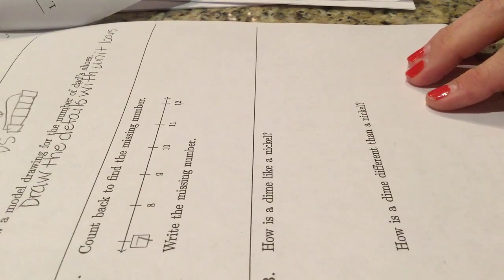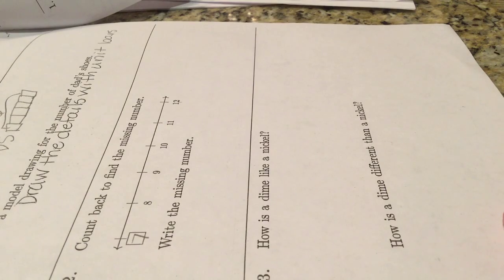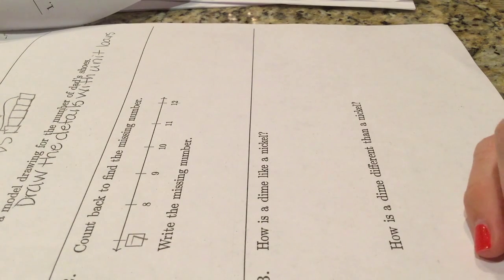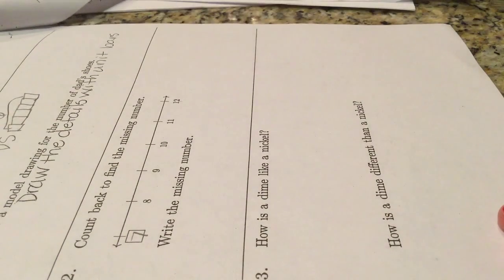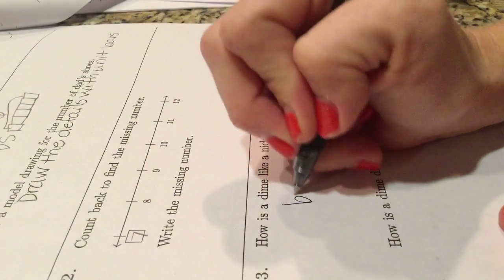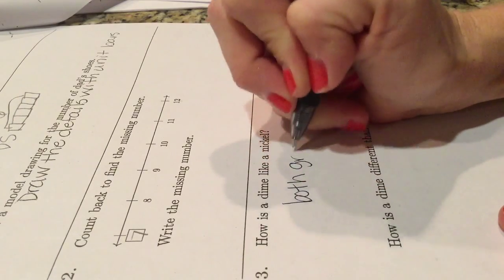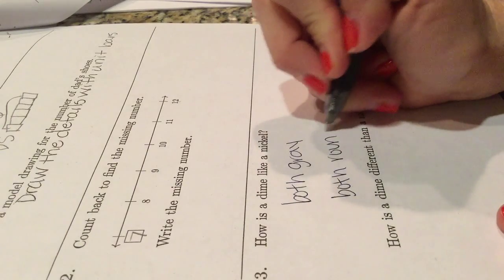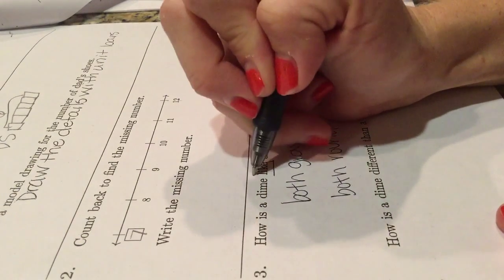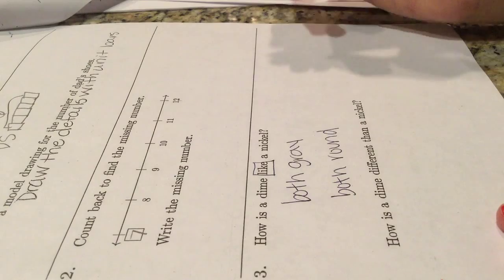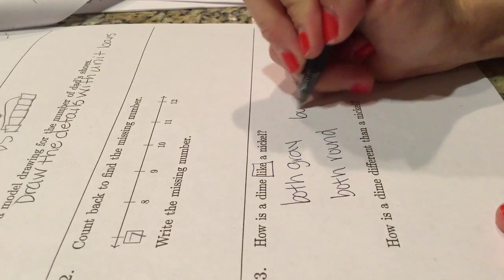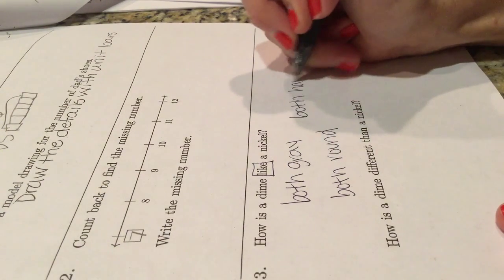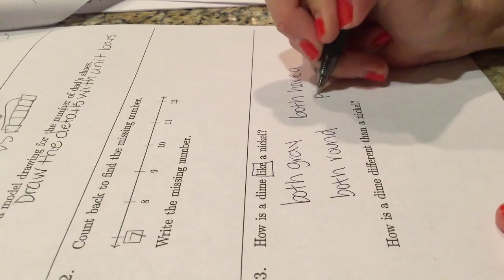How is a dime like a nickel? Okay, so the students should have practiced dimes and nickels in kindergarten. So a dime is like a nickel. You can put something like, they're both gray. You could say they're both round. Something that makes them the same. They're alike. They both have people. They both have a person.